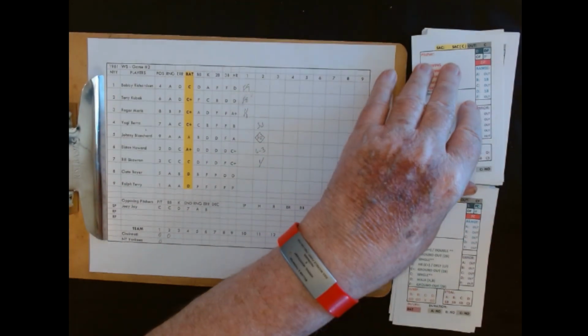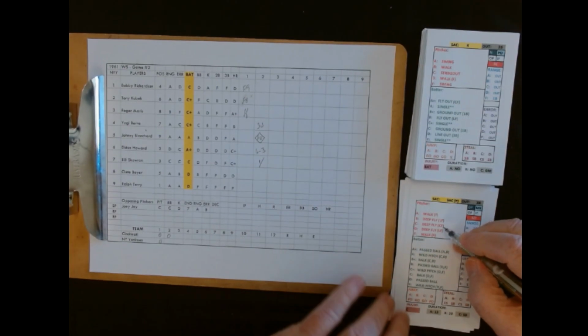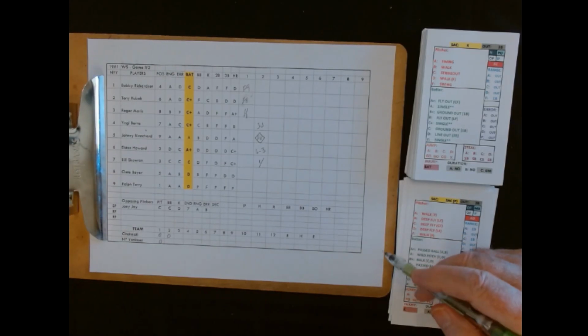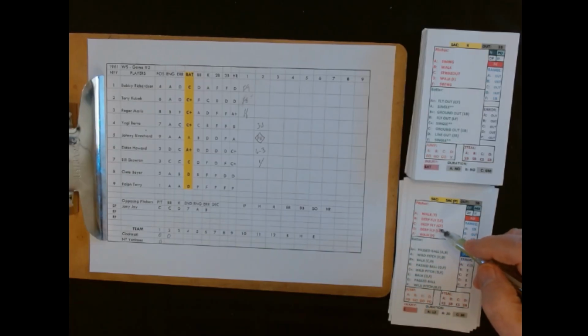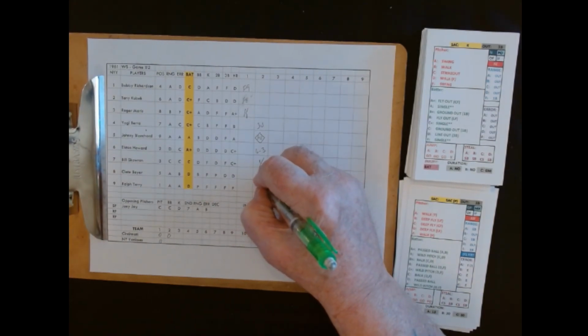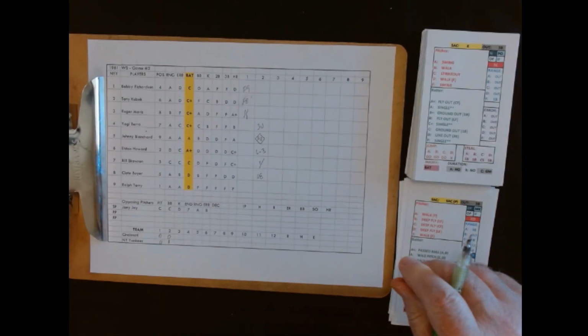And here comes Clete Boyer, the third baseman. C. It's a deep fly out to center. Now, if there was a runner on third with less than 2 outs, we would check for an RBI, and that would be a sac fly, but it's not. So it's just a deep fly out to center. But the Yankees are on the board by virtue of Johnny Blanchard.